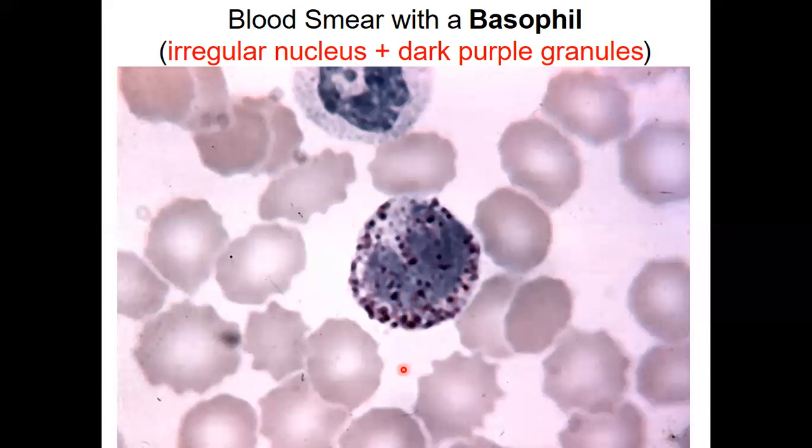So as you are drawing neutrophil, basophil, and eosinophil, make sure that you also draw the surrounding red blood cells for comparison's sake. So all red blood cells near these cells must be drawn.